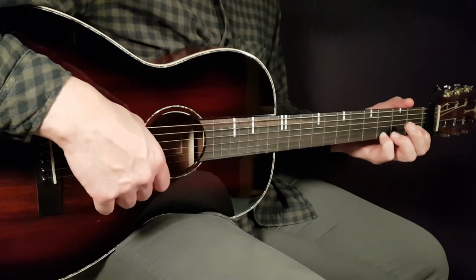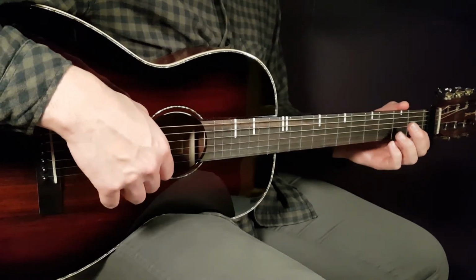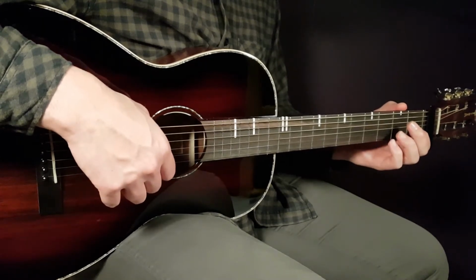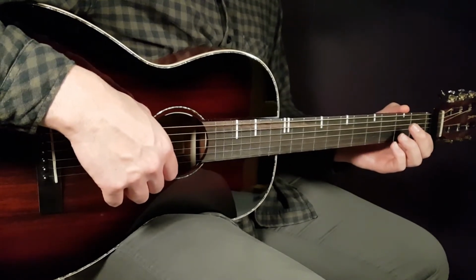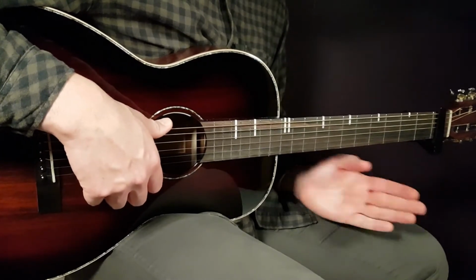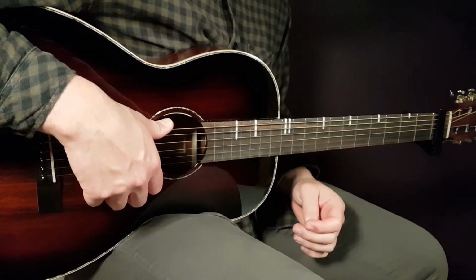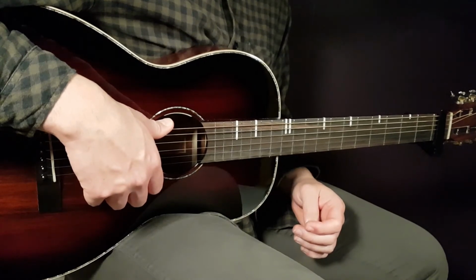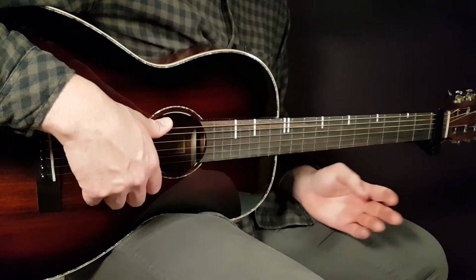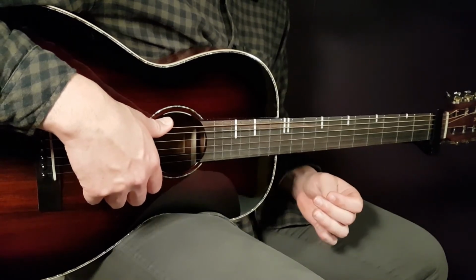So that is 3rd on E, 1st on B, 3rd on E, and 1st on B again. So that is one melody part for this chord progression. And you will play that for 2 rounds for this melody here, this break just before the first verse.